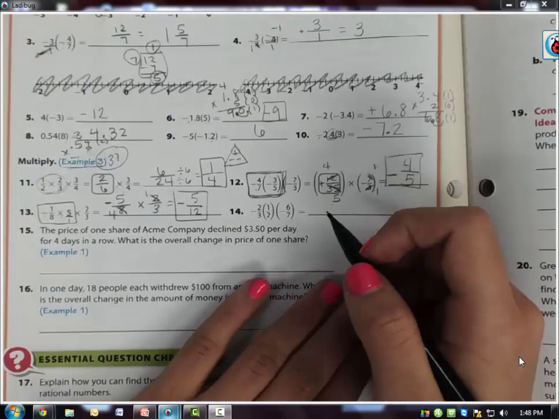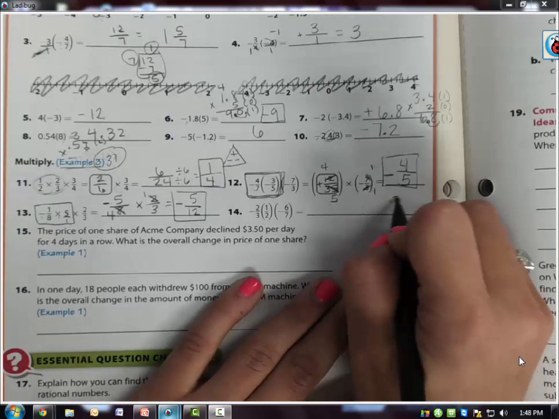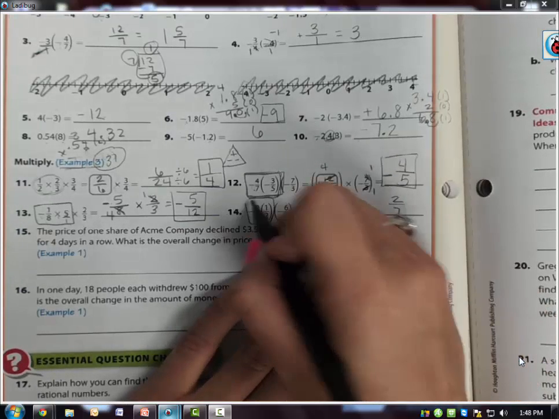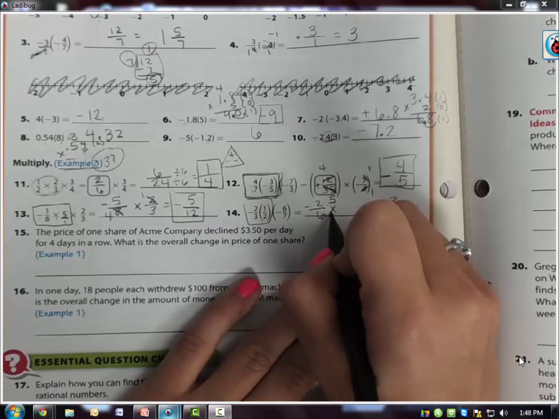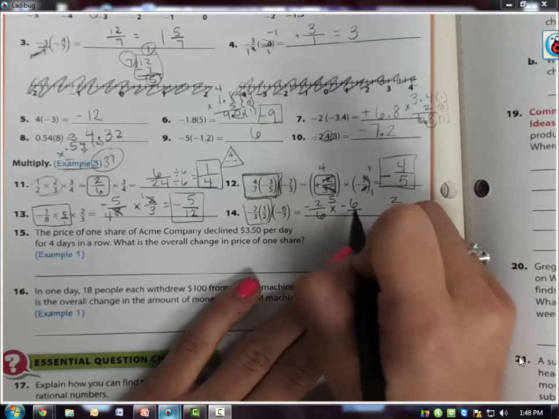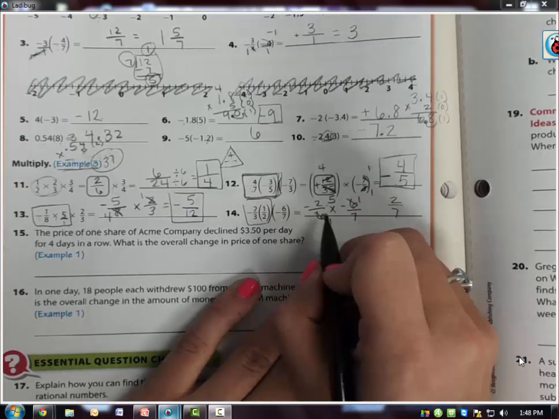Number 14, you should have got 2/7. Should have multiplied these together to get a negative 2/6 times negative 6/7. Cross simplified, cross simplified. Negative times a negative will give a positive. 2 times 1 is 2. 1 times 7 is 7.